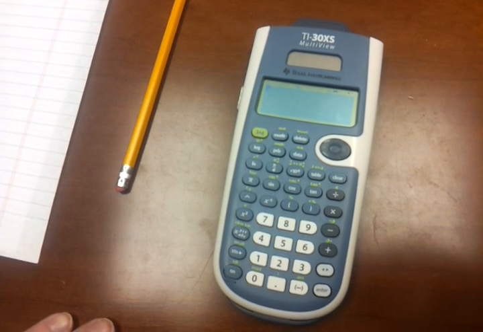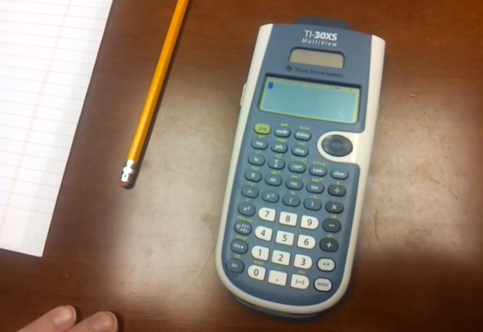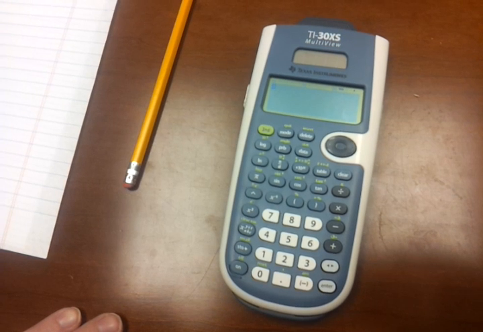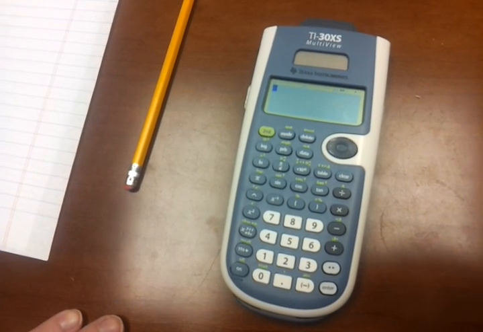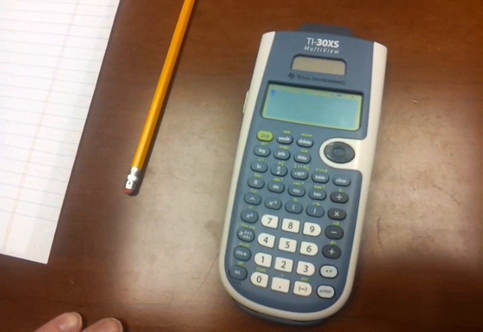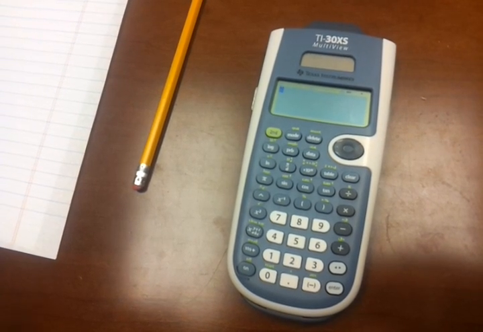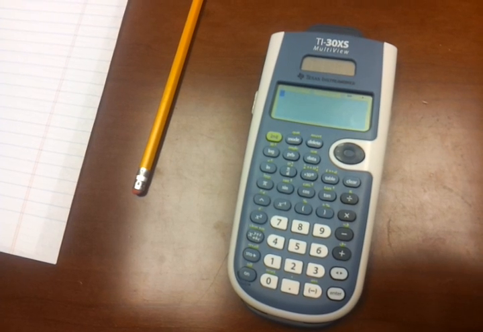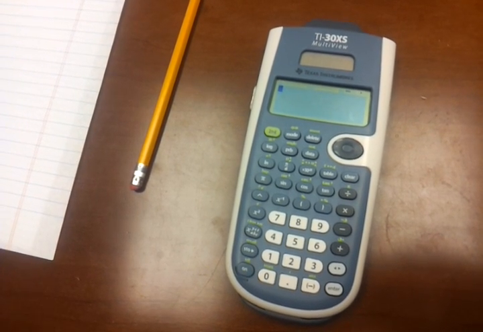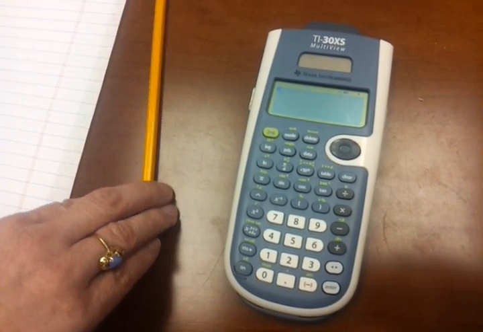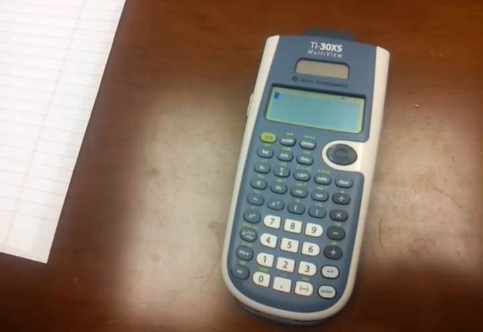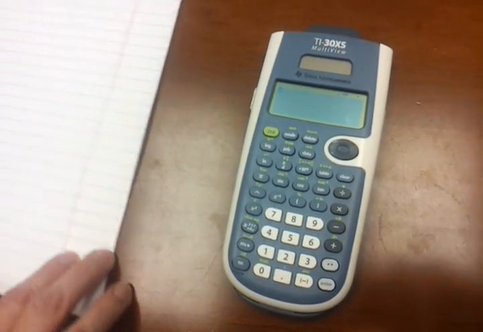Now, in the past, when we have percent problems, or if we're trying to do percent problems manually, we would have to convert the percent to a decimal in many instances, or we would have to use our proportion method. However, we can use percent problems with our TI-30XS without converting them. So let's look at an example.